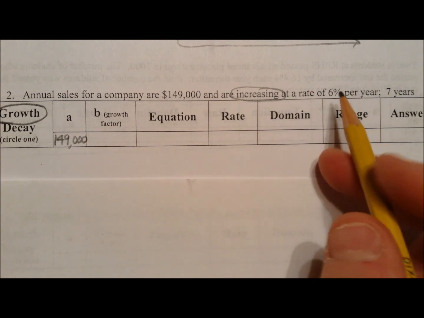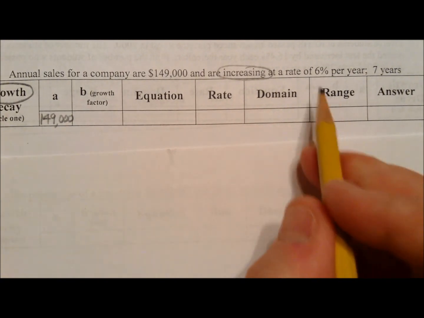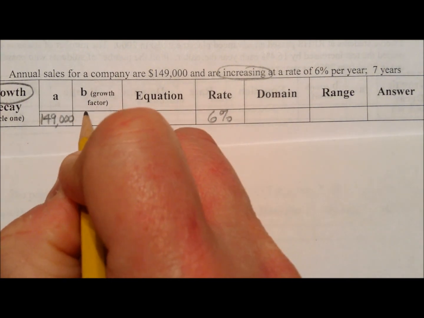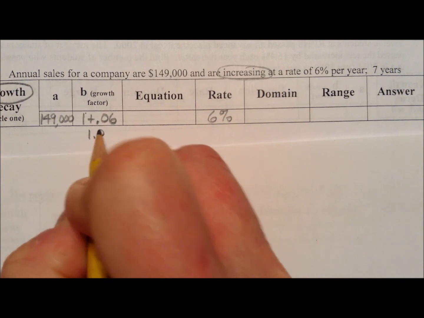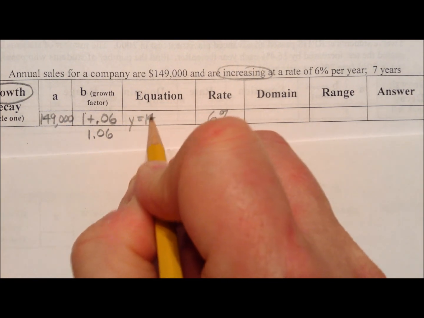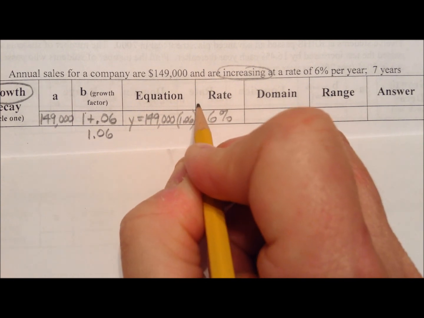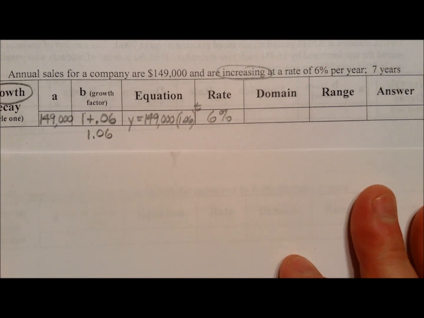Okay, and remember your growth factor back up here. You're going to add 1 to whatever the rate is. So the rate is 6%. So the growth factor is going to be 1 plus 0.06 or 1.06. So my equation is going to be y equals my starting amount, 149,000, times 1.06 raised to the t power. Should have checked the sizes of these blanks first.